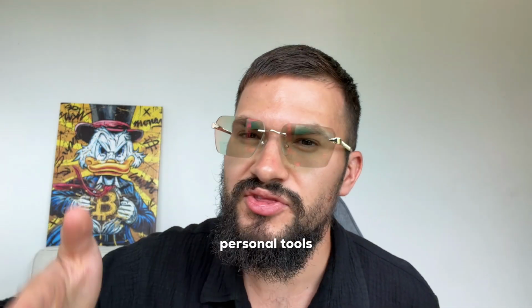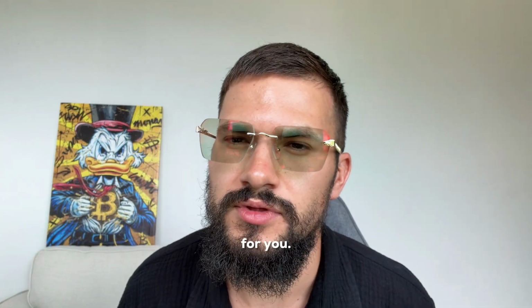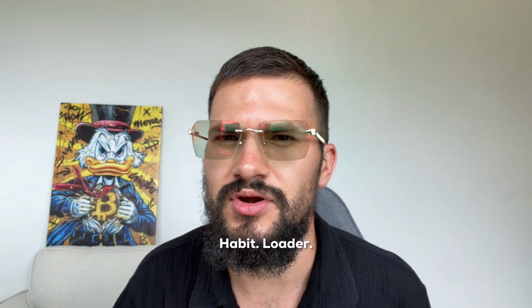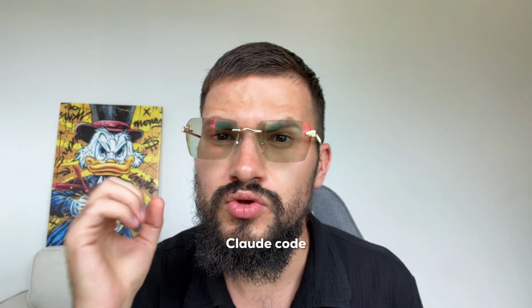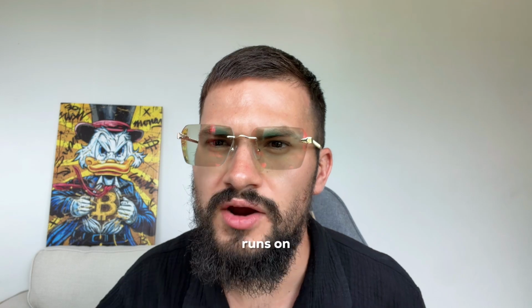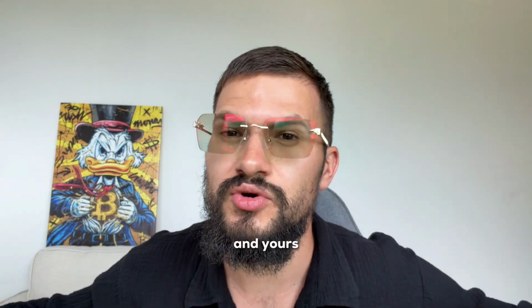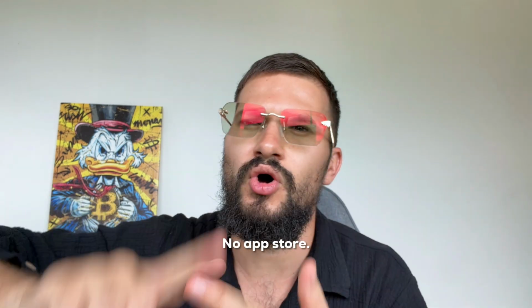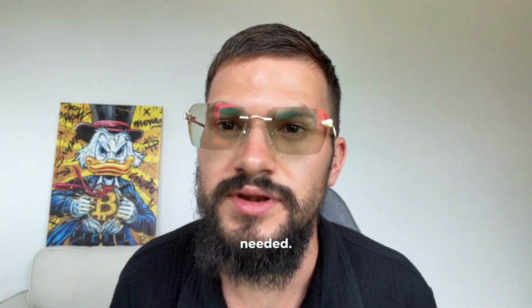Number 4, personal tools nobody would build for you. Word count tracker, price alert, habit logger. Describe it, Claude Code builds it. Runs on your computer, endures forever. No subscription, no app store, no developer needed.